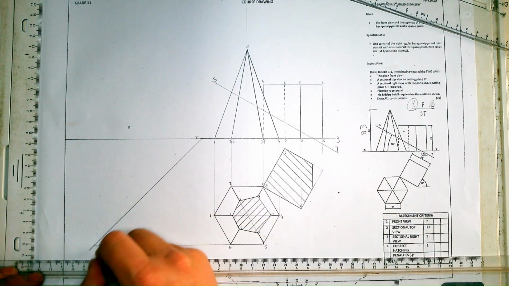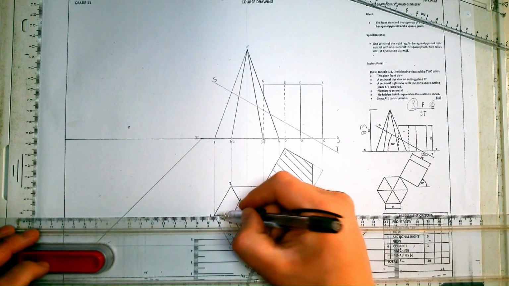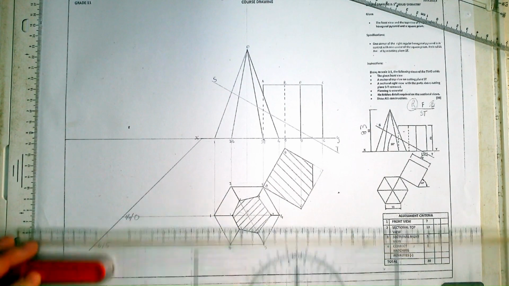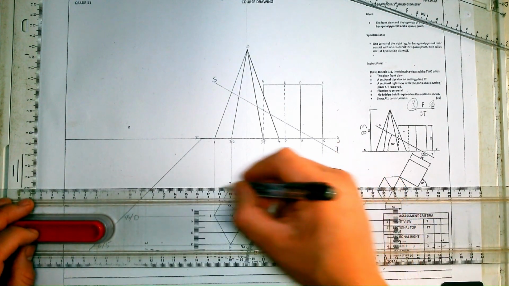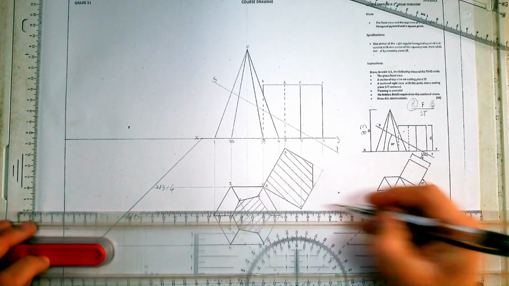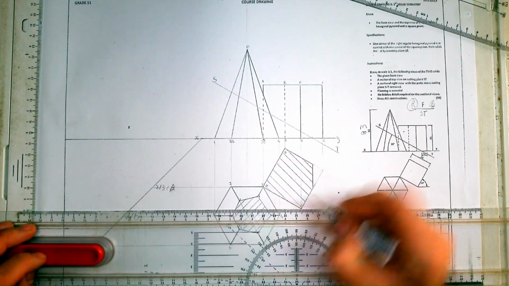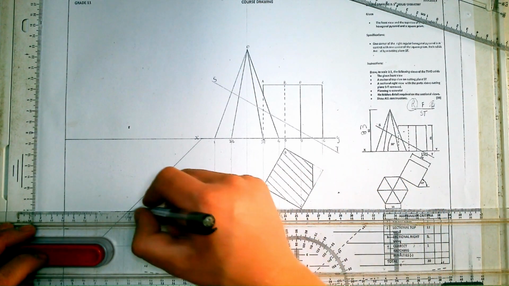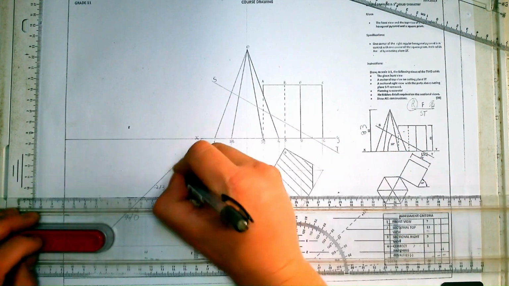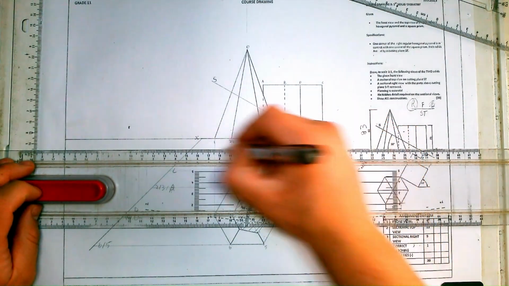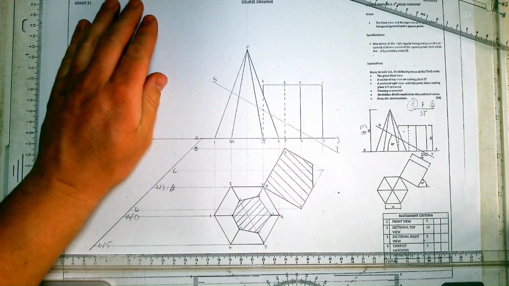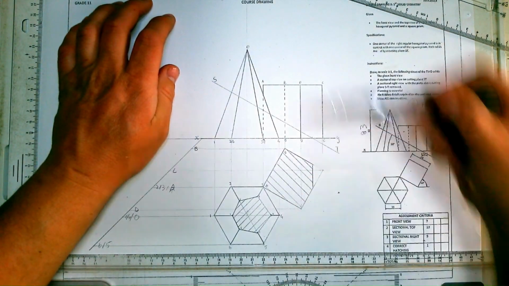Project these lines and mark them as I go along: 6 and 5, 1, 4, as well as 0, 2 and 3, as well as 4, not 4, it's A, this is B, C, and lastly B.